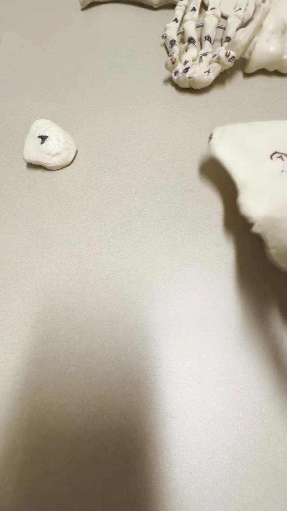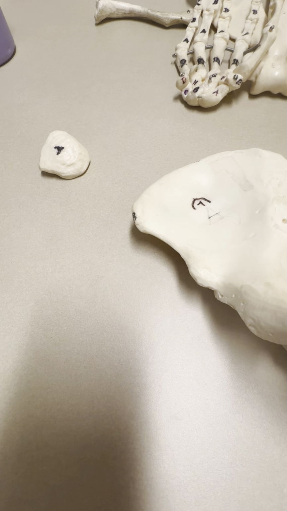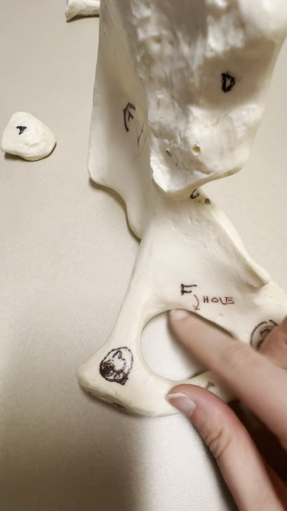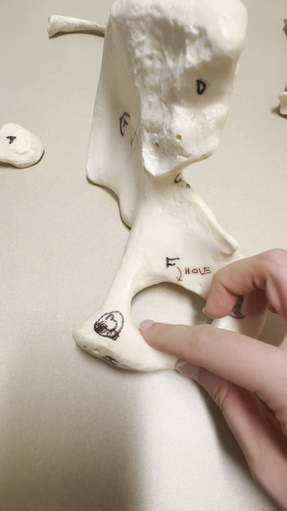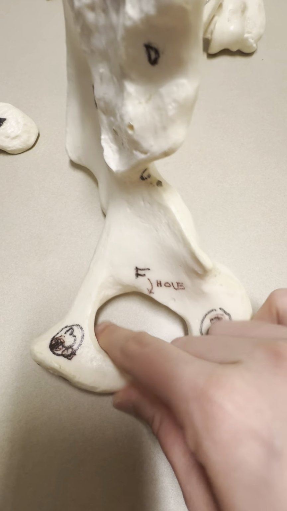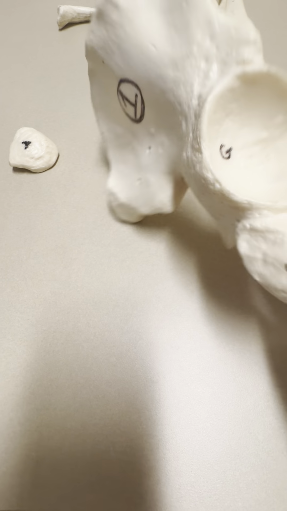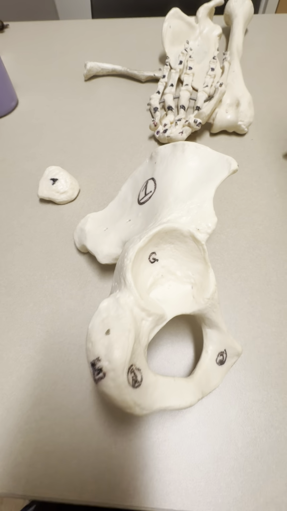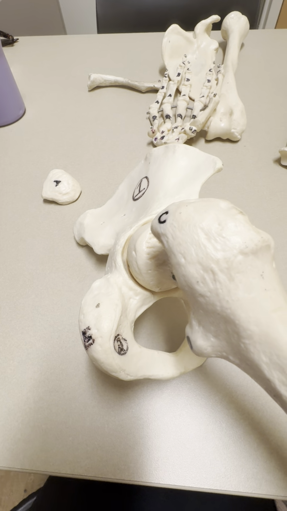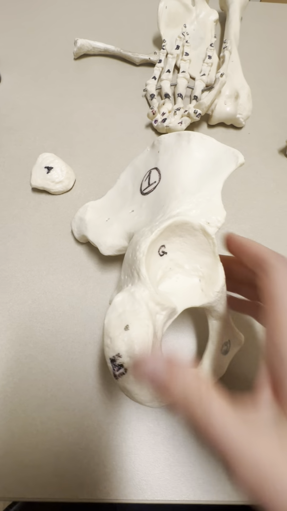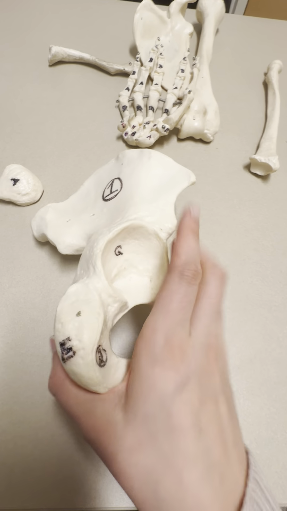And then two other structures that you need to know that traverse all of the three bones that make this up. This opening here, this large hole, that is the obturator foramen. Okay, a foramen is always a hole or opening. And then this large indentation here is the acetabulum. This is where the head of the femur articulates. So you can see it fits nicely within there. Okay, so that's the coxal bone, one of the hip bones.